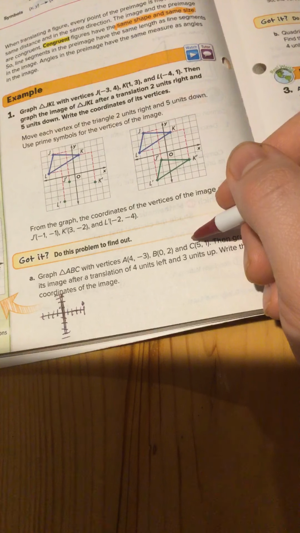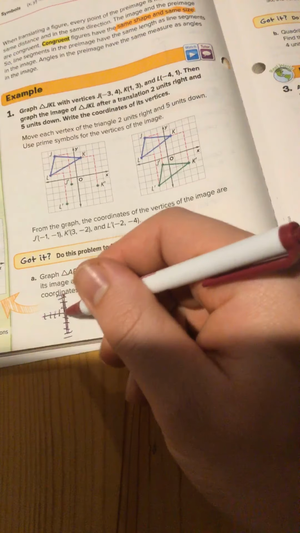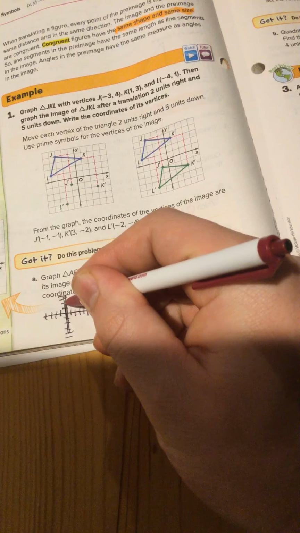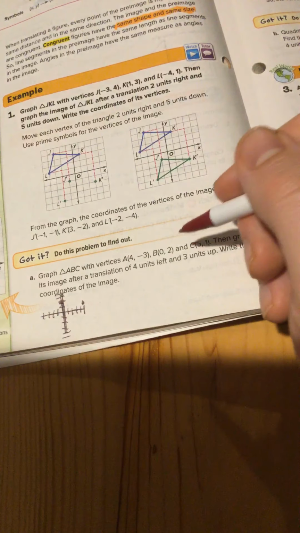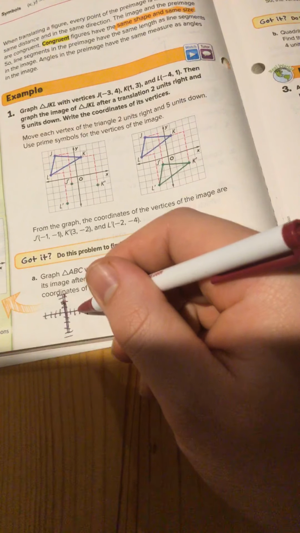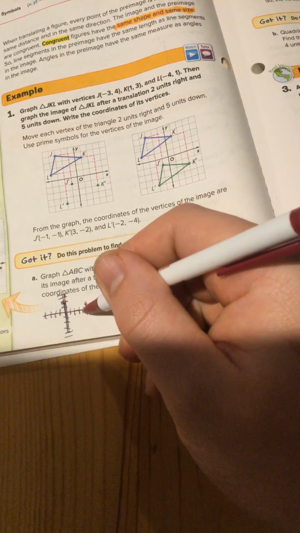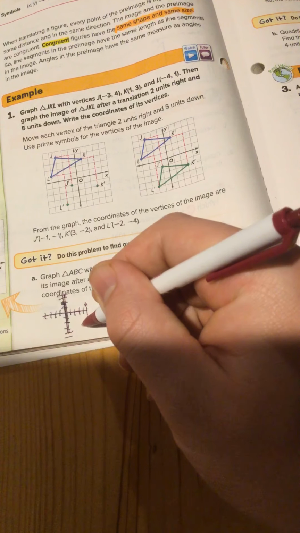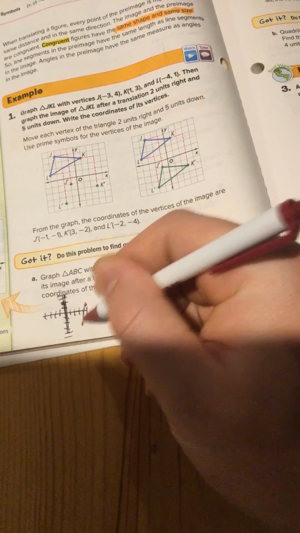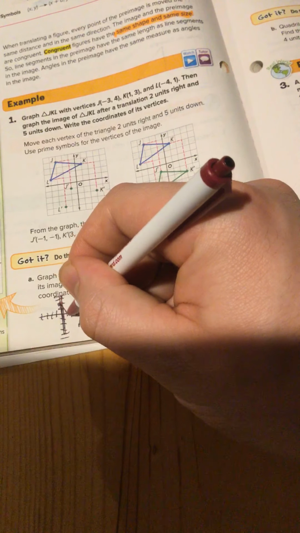My B is (0, 2). And my A is (-3, 4), about right there. And that gives me a triangle.